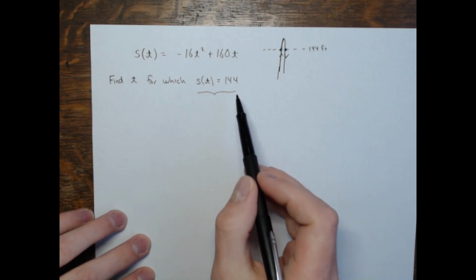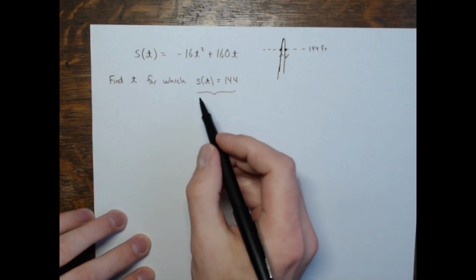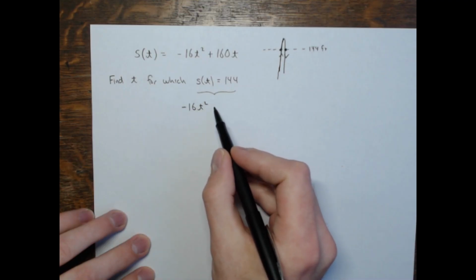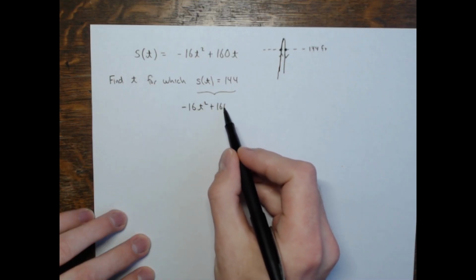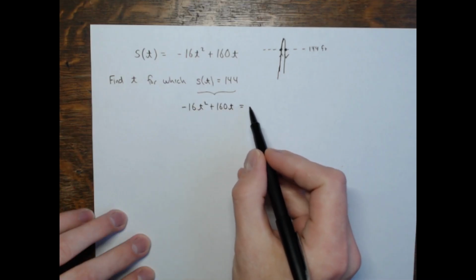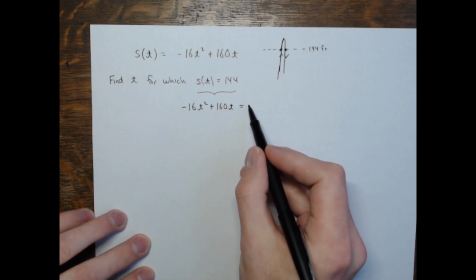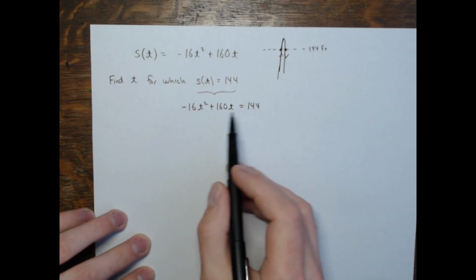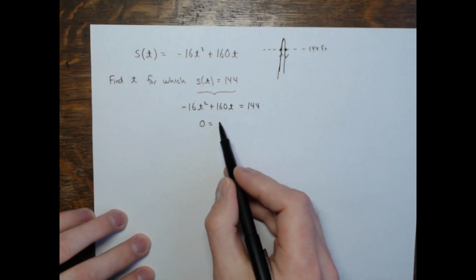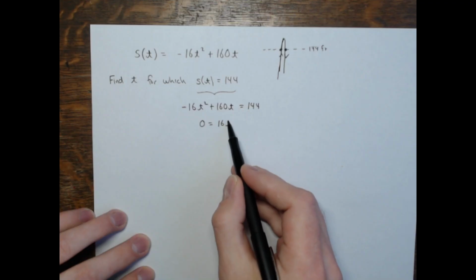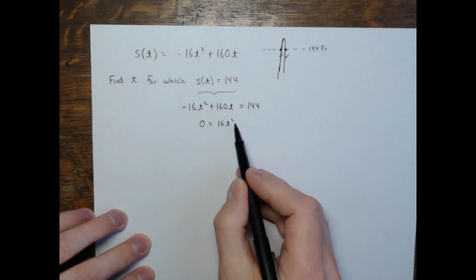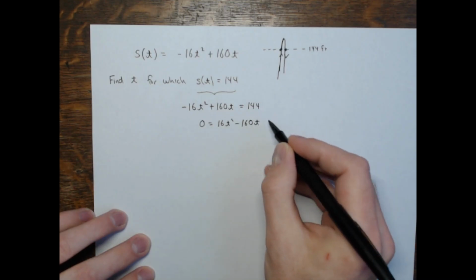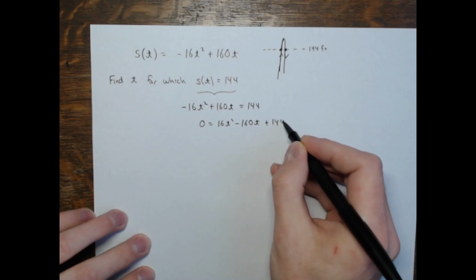So we're solving this equation, right? Where is our position 144 feet? That's negative 16t squared plus 160t, and when is this equal to 144? I'm going to take everything to one side, so we have 0 equals positive 16t squared, minus 160t, and then plus 144.